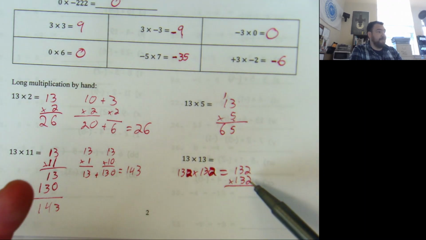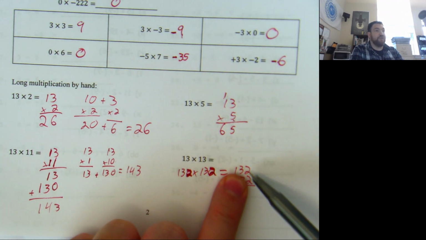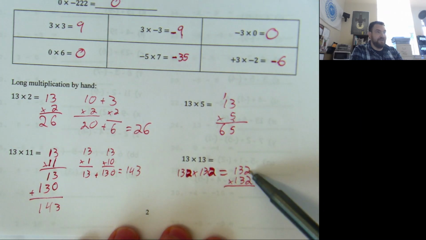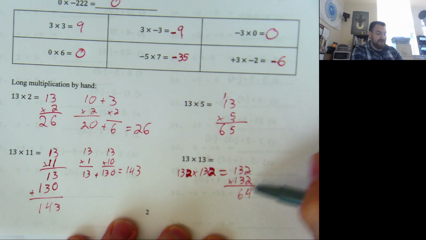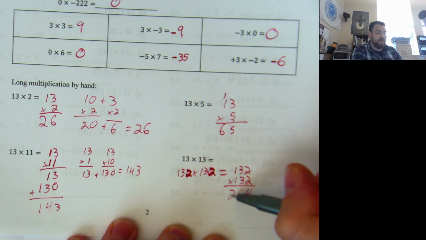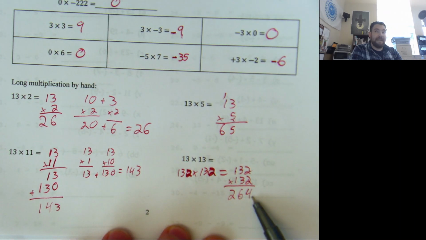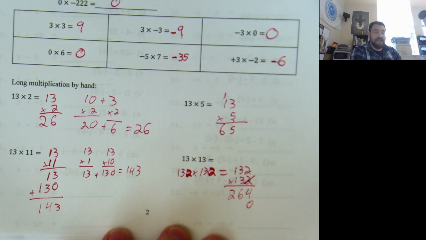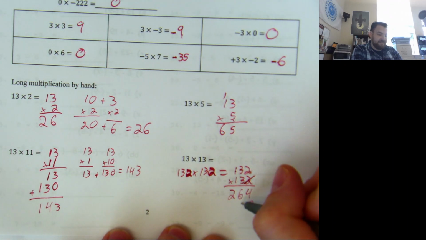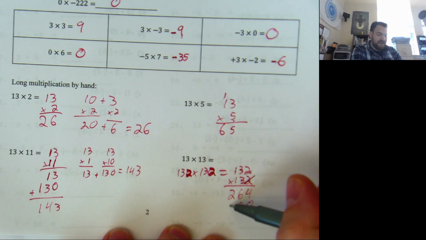So we're going to stack them up, and I'm going to start by multiplying 2 by everything. 2 times 2 is 4. 2 times 3 is 6. 2 times 1 is 2. And now, because I've multiplied by this 2 already, I'm going to add a 0 there. And I'm going to multiply everything by 3. 3 times 2 is 6. 3 times 3 is 9. 3 times 1 is 3.